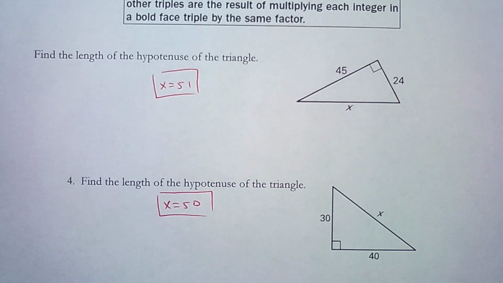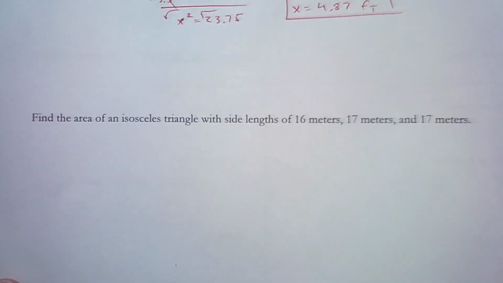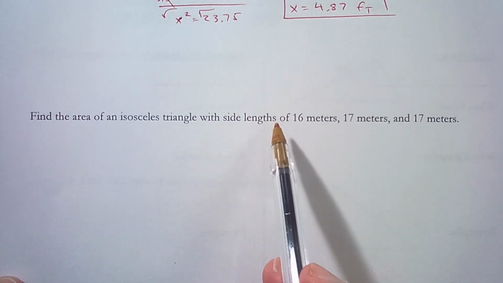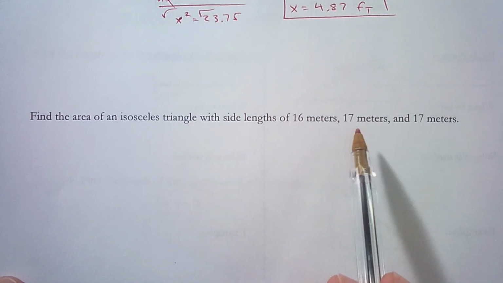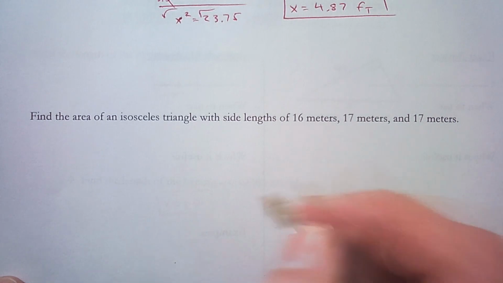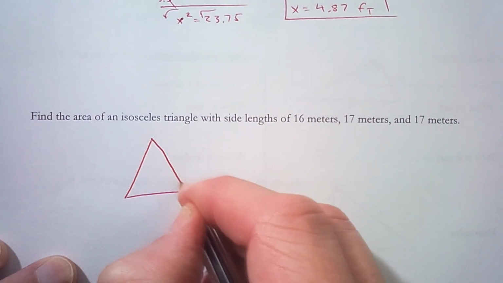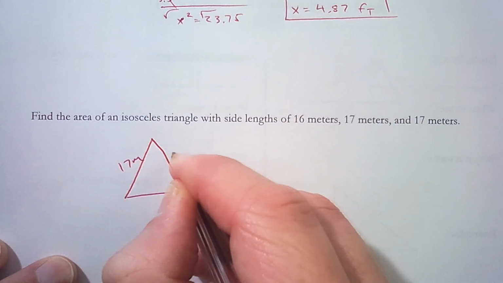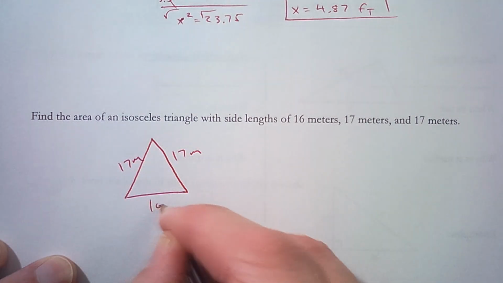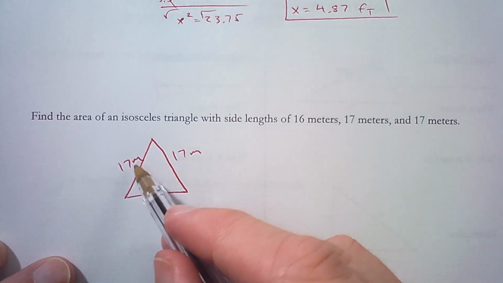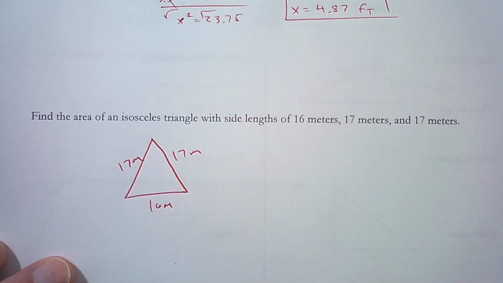Okay, now let's go back. I skipped a couple problems in these notes, and we're going to go back and do those now. So first, find the area of an isosceles triangle with side lengths of 16, 17, and 17 meters. So that would look like this. Okay, so there's an isosceles triangle, 2 17-meter sides and a 16-meter side.